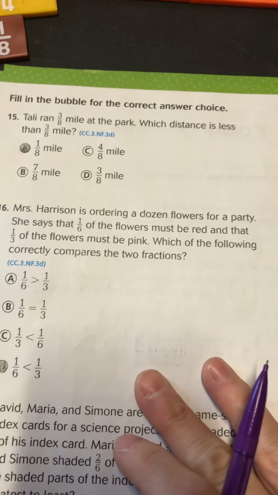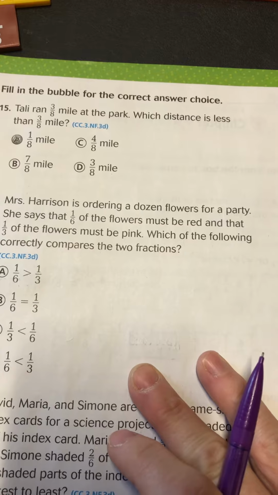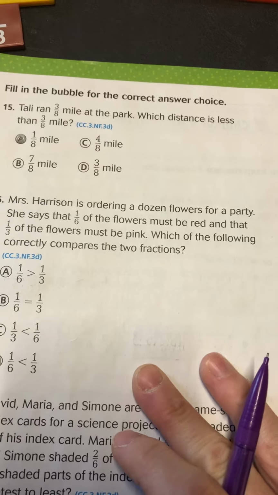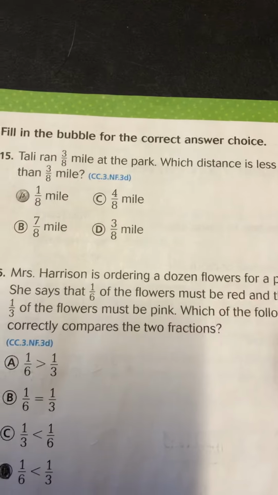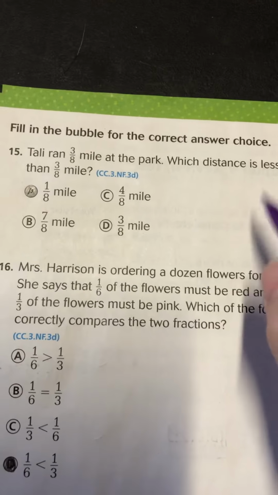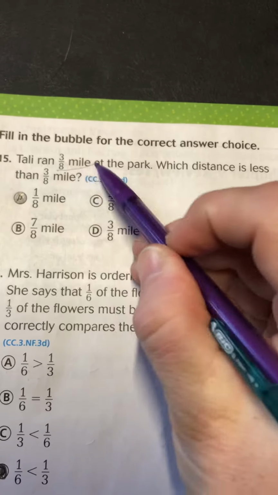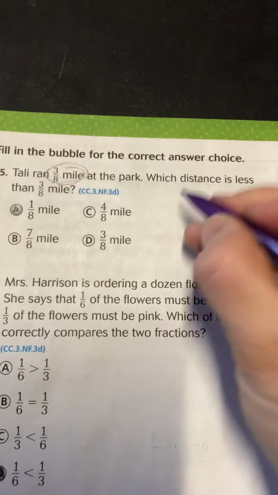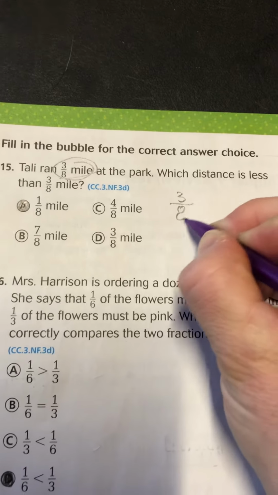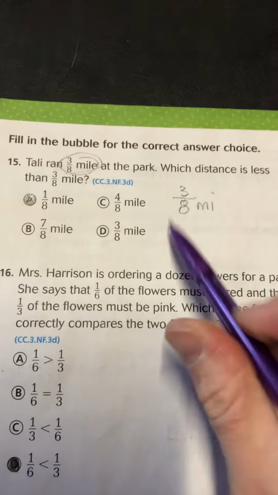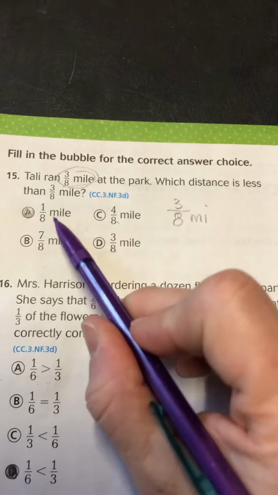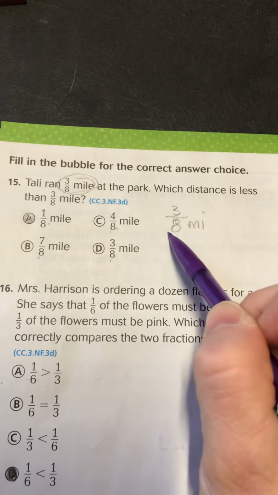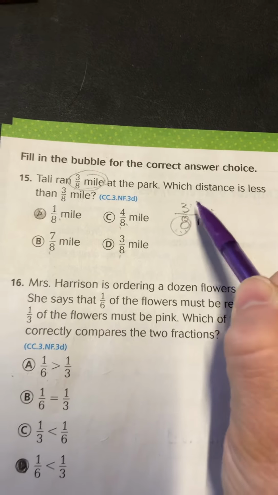Okay. Tally ran 3/8 of a mile at the park. Which distance is less than 3/8 of a mile? So we know that we need this information, 3/8 of a mile. So I'm going to take a look at these. These are all in 8ths, right? The denominator's all the same. It's all 8.